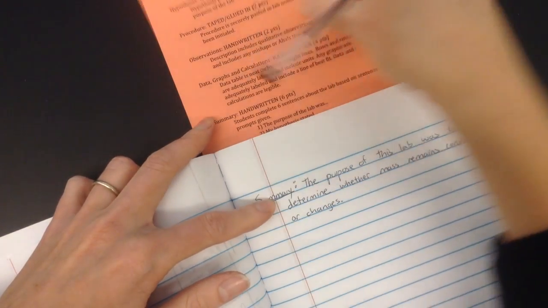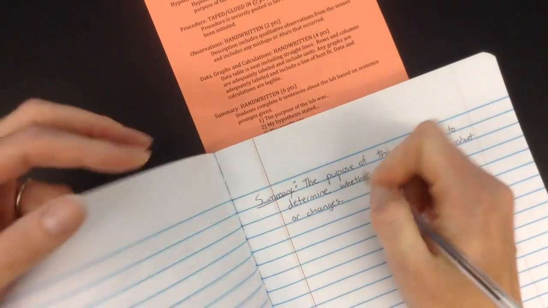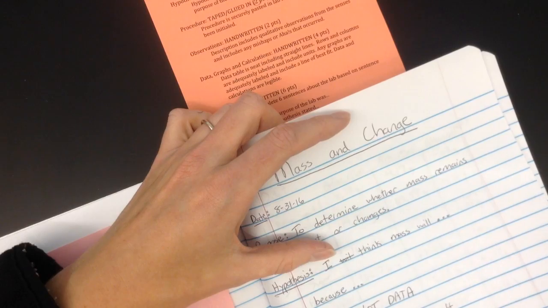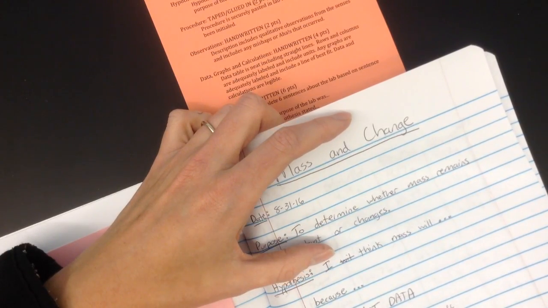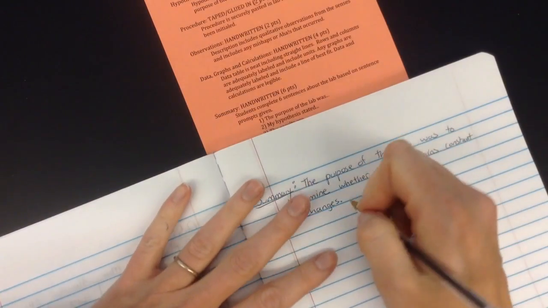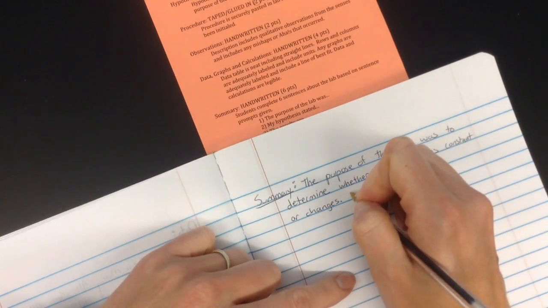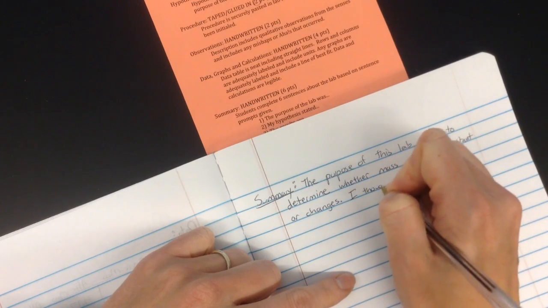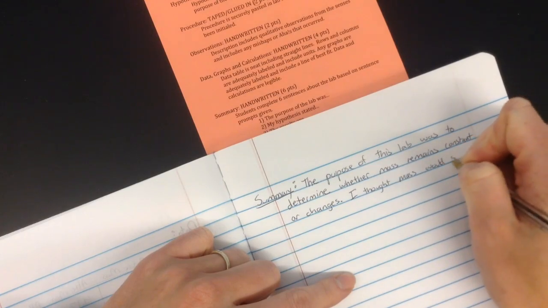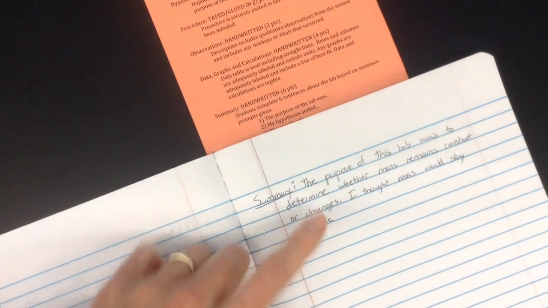Next sentence. My hypothesis stated. Now this is going to be a tricky one because I didn't actually write a hypothesis. Maybe I'll make one up. I think mass will, so you answered the question, I think mass will because, and so that's what we're going to write here. Maybe you can start my hypothesis stated, but perhaps you'd rather write something else. I thought mass would stay the same. Now if you thought mass would change, you would write that here.